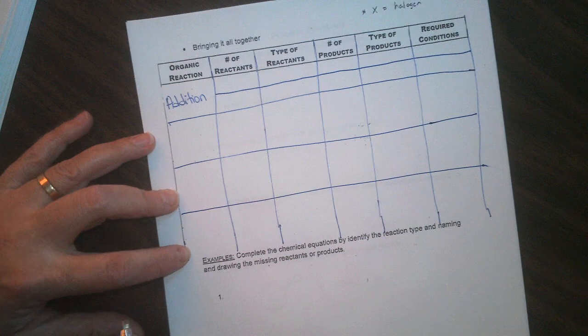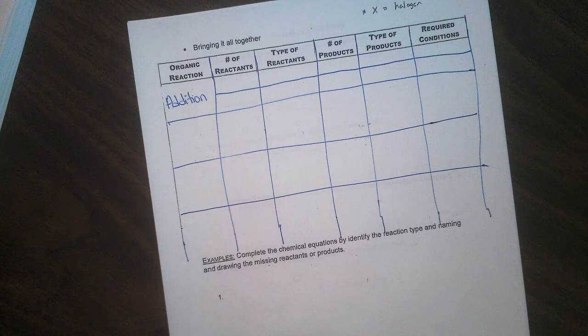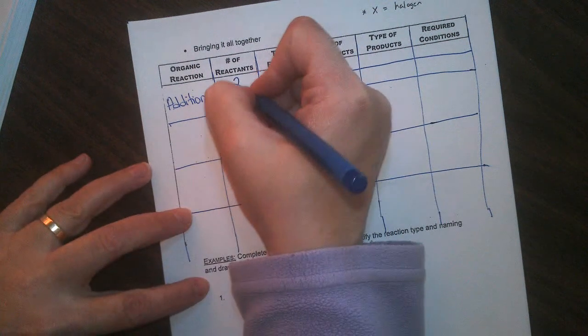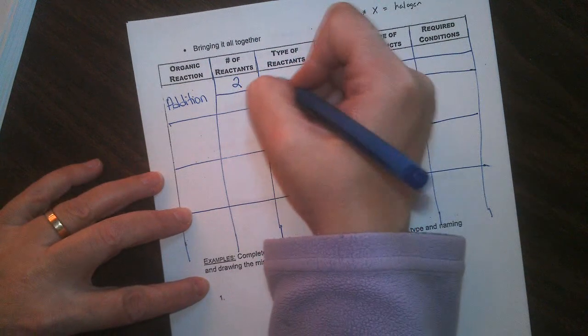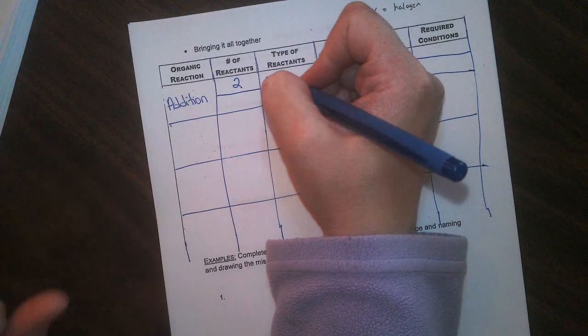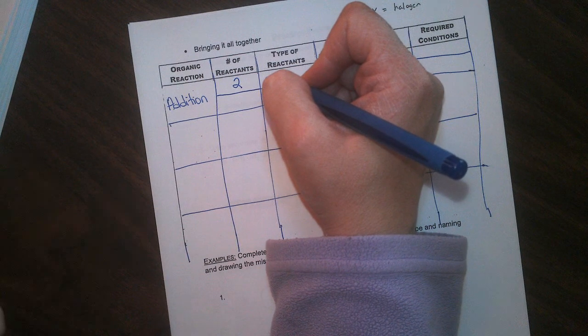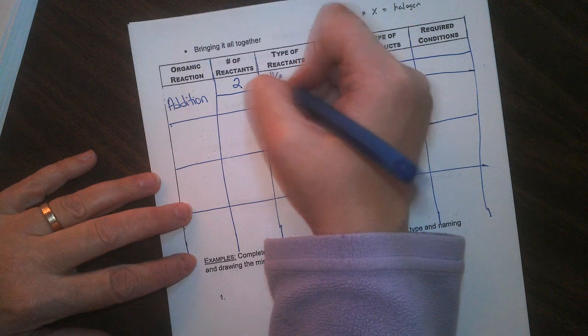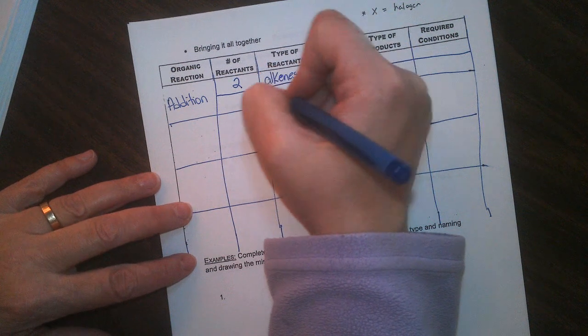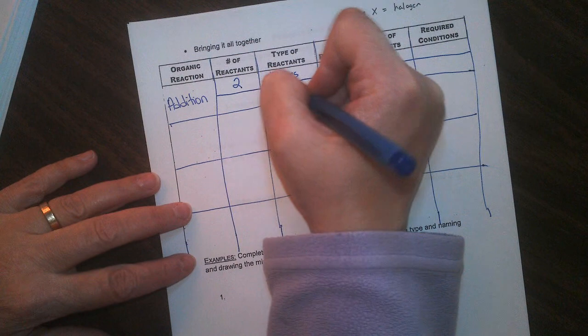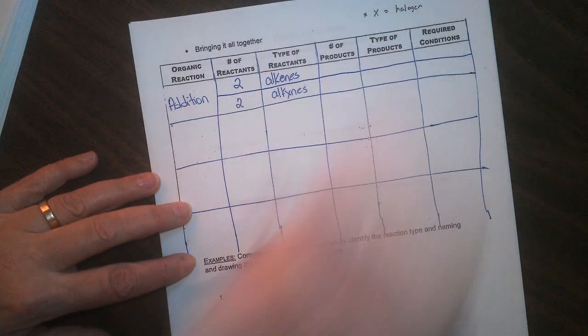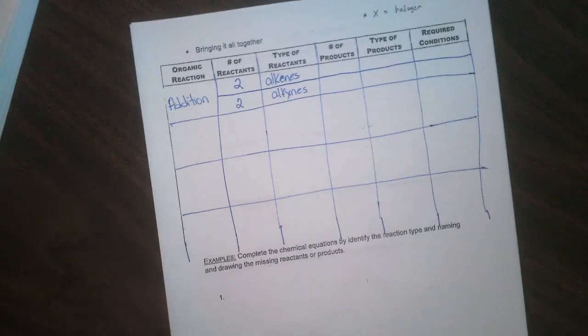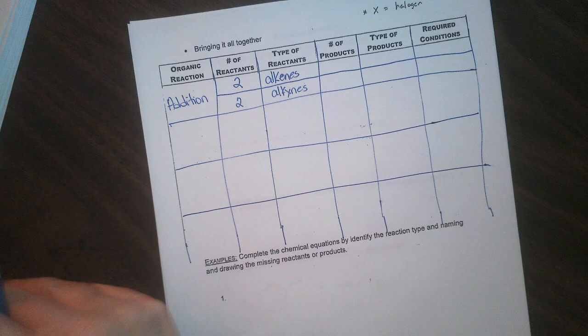Okay. How many number of reactants in addition? 2. And what are the 2 things that we're going to look at? Alkenes. Okay. How many products do we get in an addition reaction?